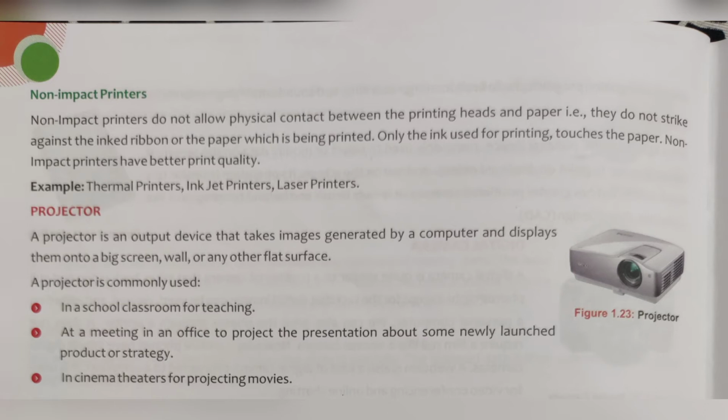Only the ink used for printing touches the paper. Non-impact printers have better print quality. For example, thermal printers, inkjet printers, and laser printers.